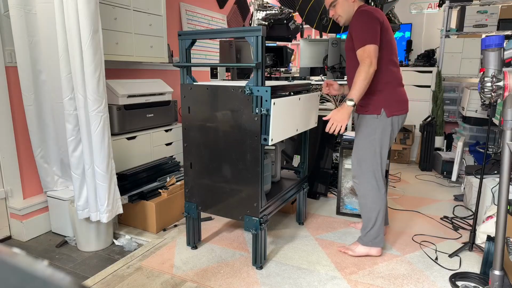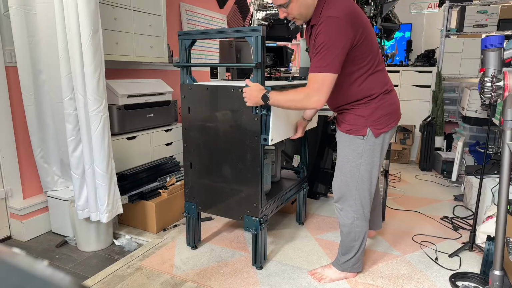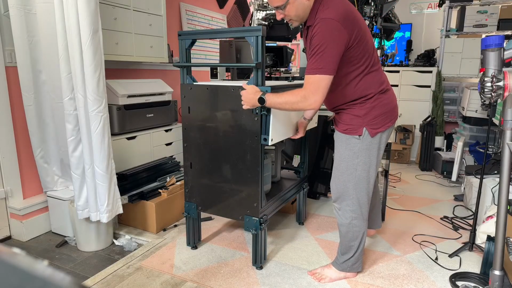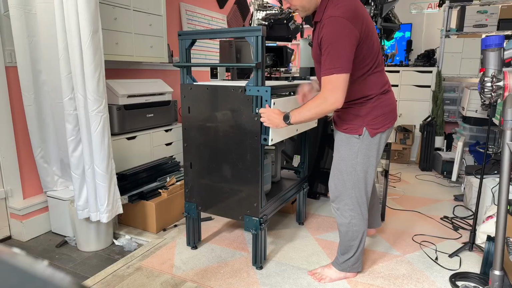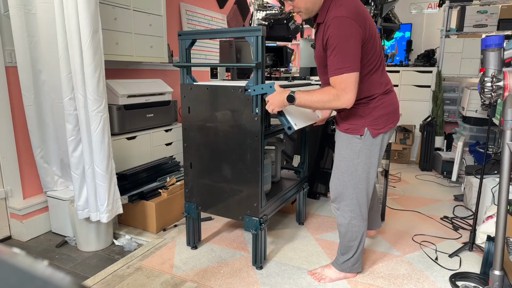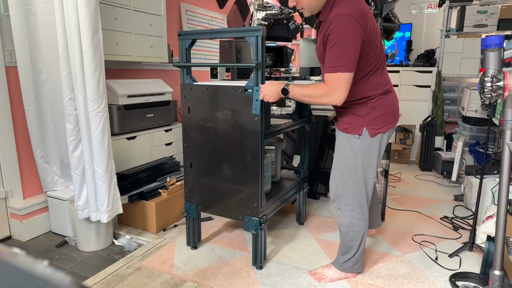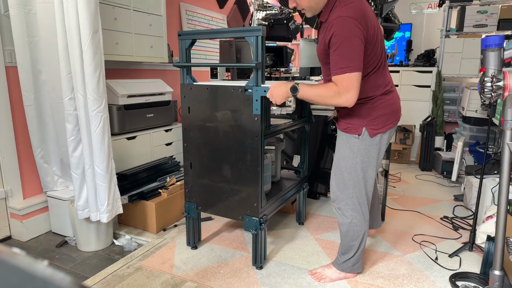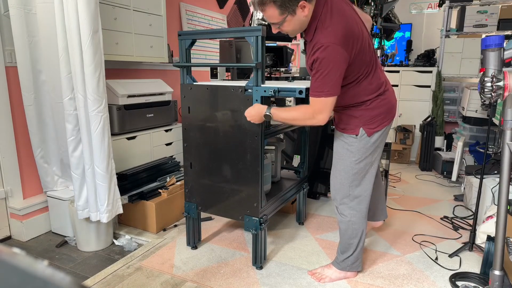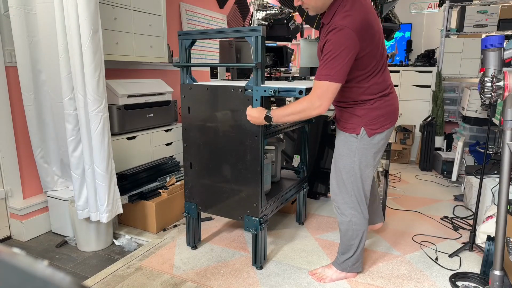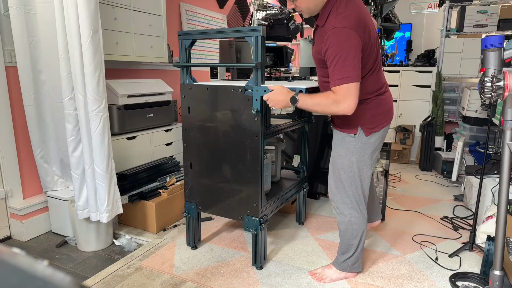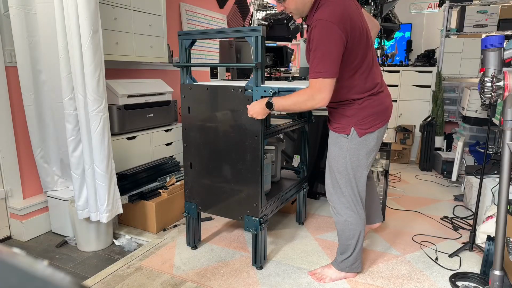But if I want to set it up for an event, I undo that one, loosen that one, go like that, and then latch it in the up position. That was a little bit too tight.